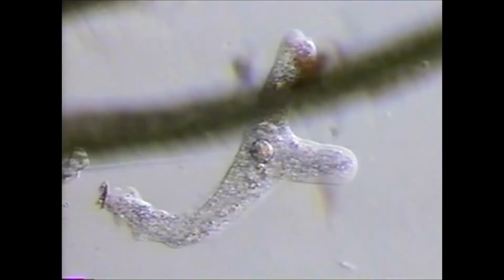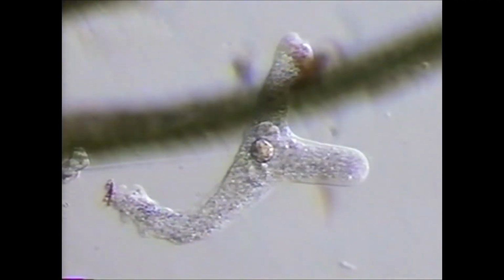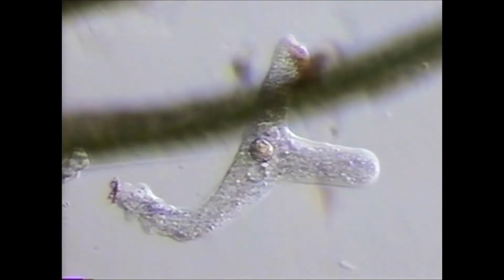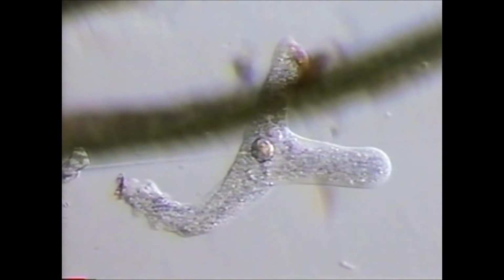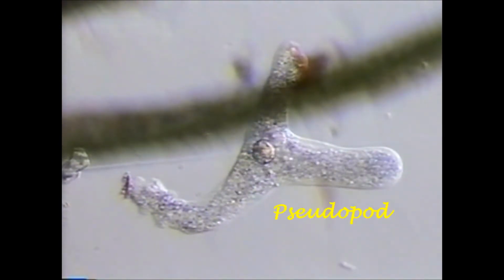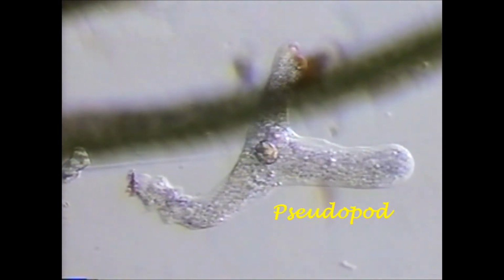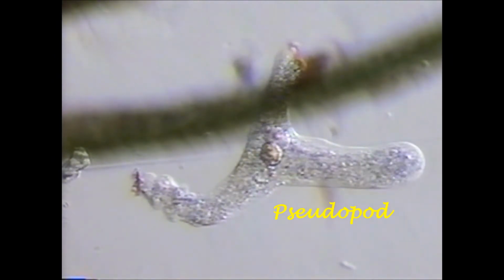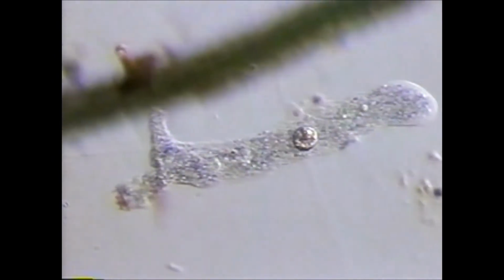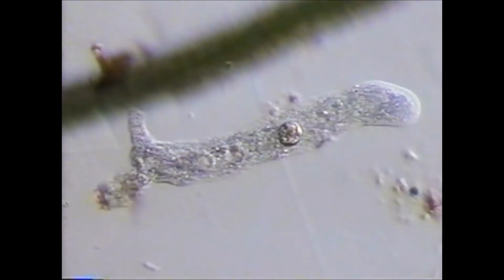A euglenoid showing 2 flagella. The amoeba move from one place to another by forming temporary extensions of the cytoplasm called pseudopodia, or false feet. This movement is called amoeboid movement.